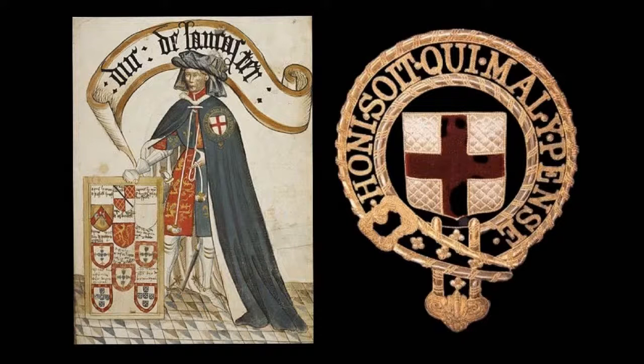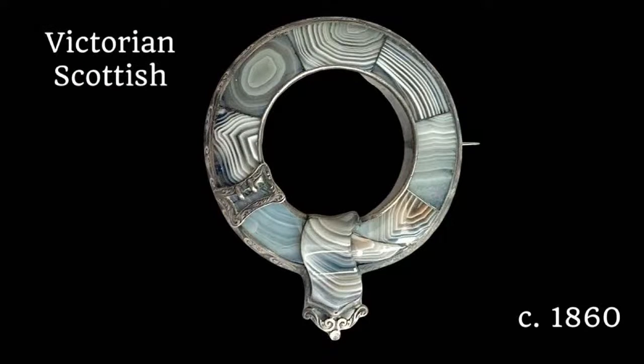Now this segues very nicely into the first piece that we're going to look at, because often this is considered to have a lot to do with Scottish jewelry. And I wanted to show you a Scottish brooch that I have to start off with. And this one is really beautiful. We've got the inset agate as well as silver. This is circa 1860, and you can see the motifs. You've got the bottom of the buckle hanging down as well as the buckle on the side.